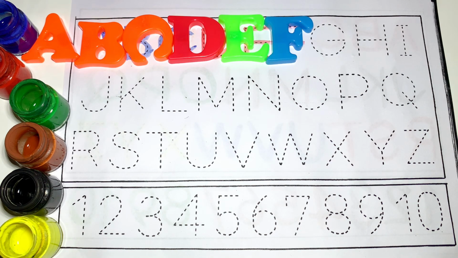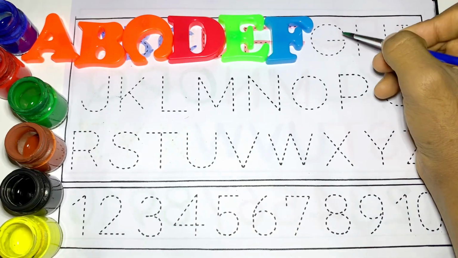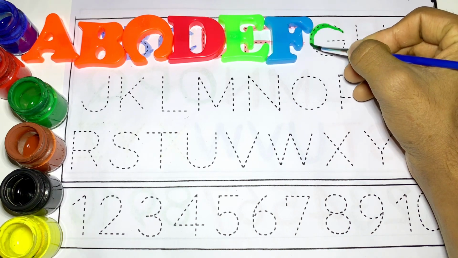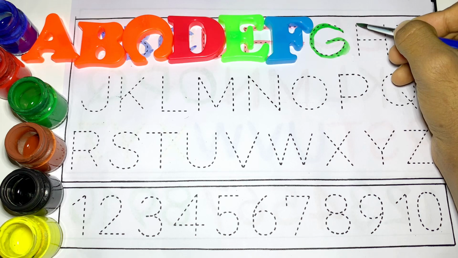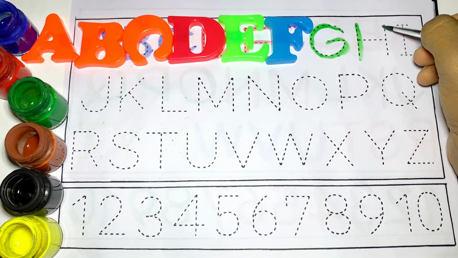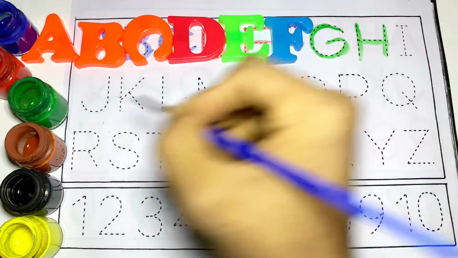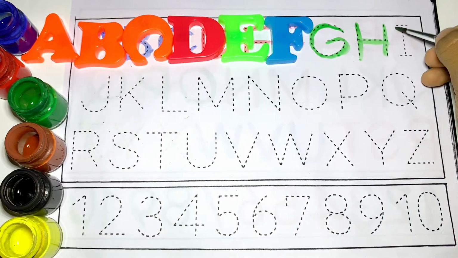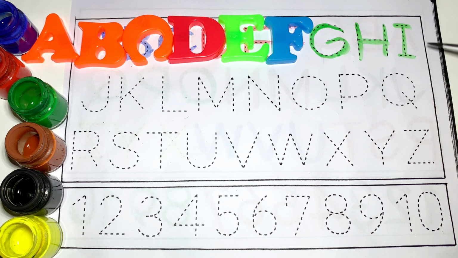Kids, now draw G. G for God, G for glass. H for hand, H for helicopter. Kids, again use green color and draw I. I for ice, I for ice cream.